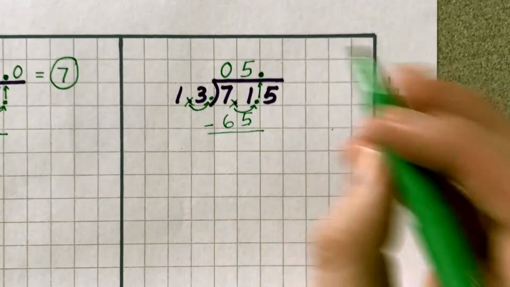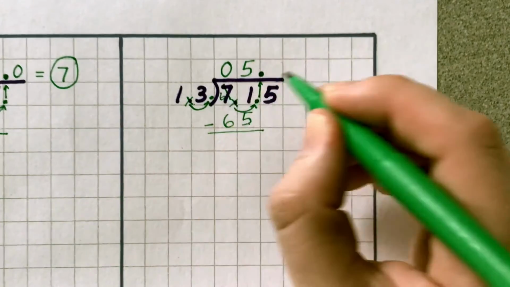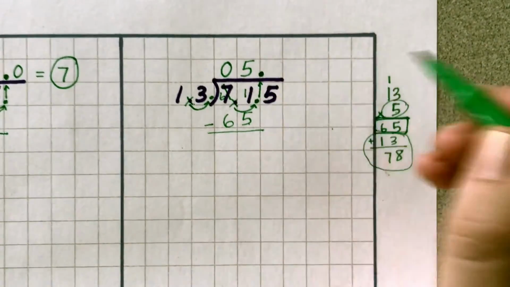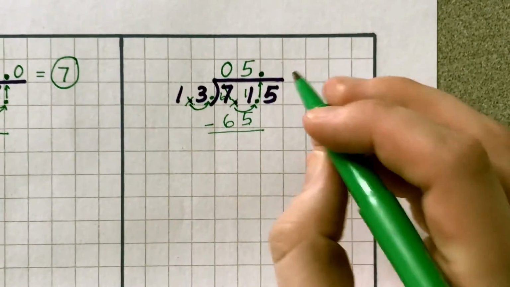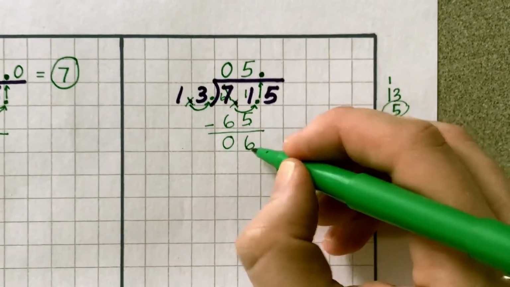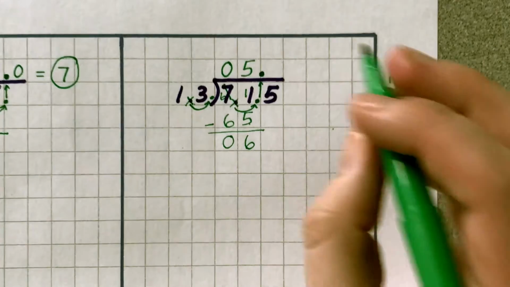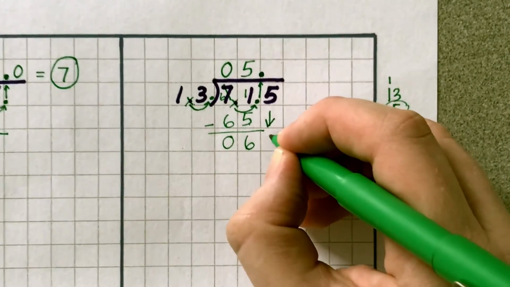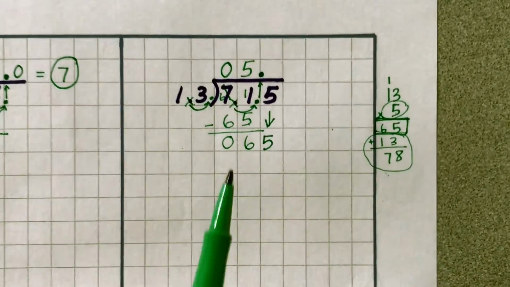Subtract. 1 minus 5, can't do that. I got to borrow from my 7. Turn this into a 6. Turn this into an 11. 11 minus 5 is 6. And 6 minus 6 is 0. So now we have a 6. And we know 13 can't go into 6. We're going to bring down our next digit, which is a 5.